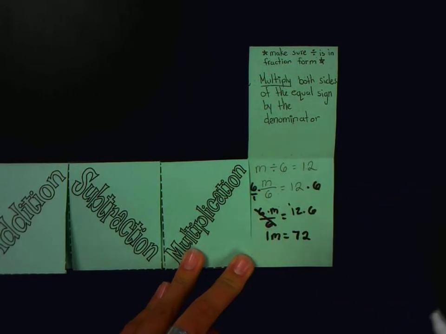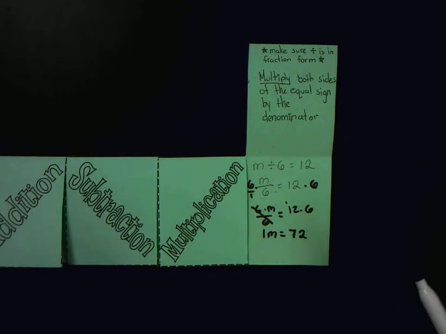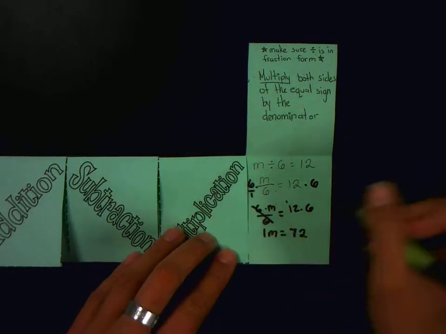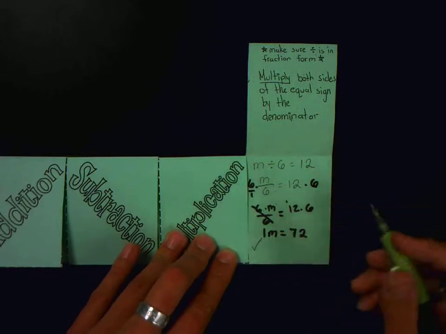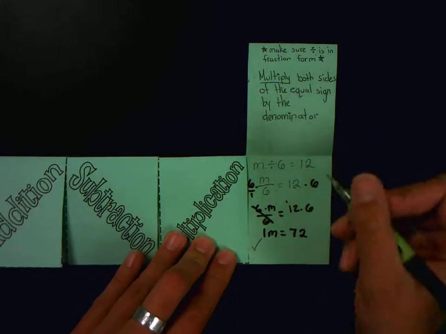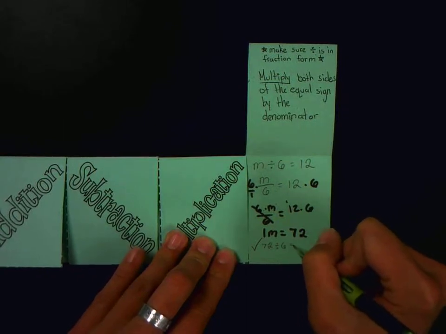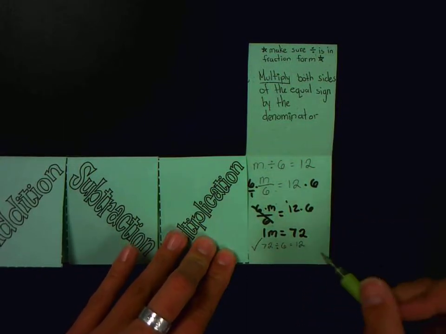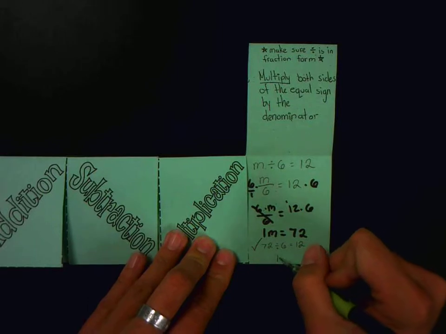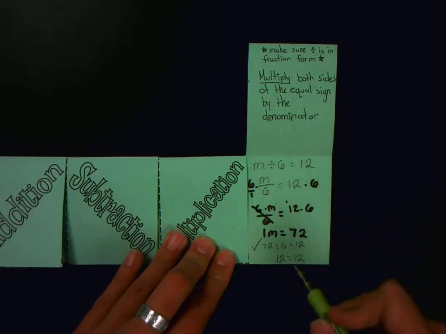Again, just to check our work, it's going to be a little smushed here, but that's okay. We check our work, we're going to plug in 72 for m. So we have 72 divided by 6 equals 12. And if you do your long division, it's going to be 12. And is 12 equals 12 a correct math statement or number sentence? Absolutely. So we're going to put a check mark.